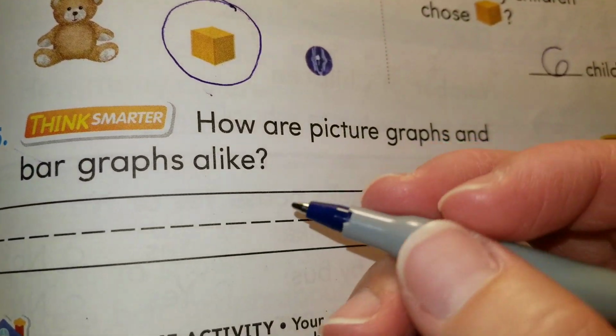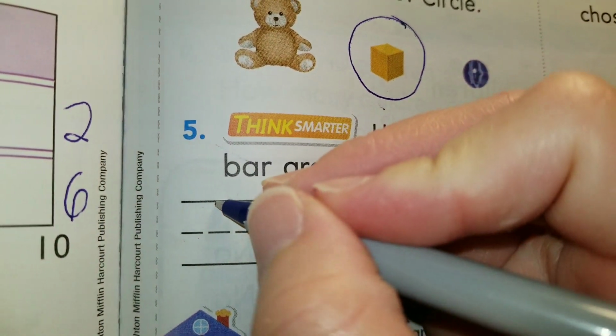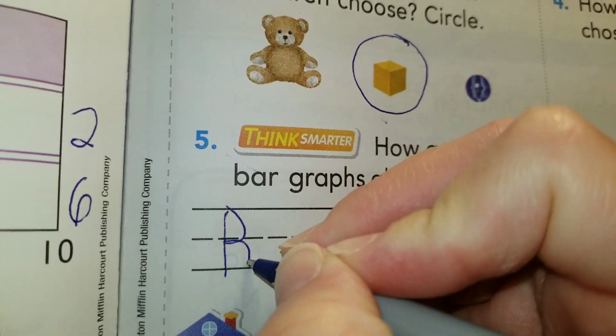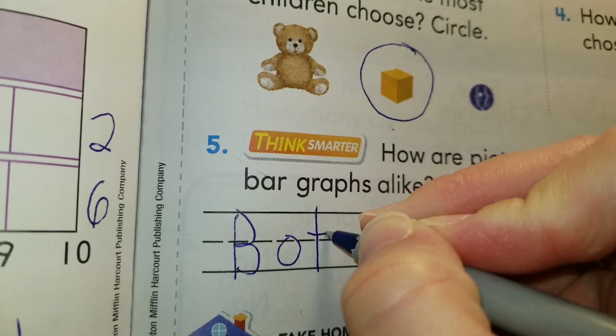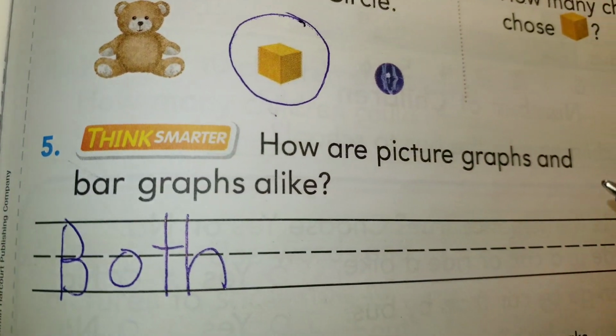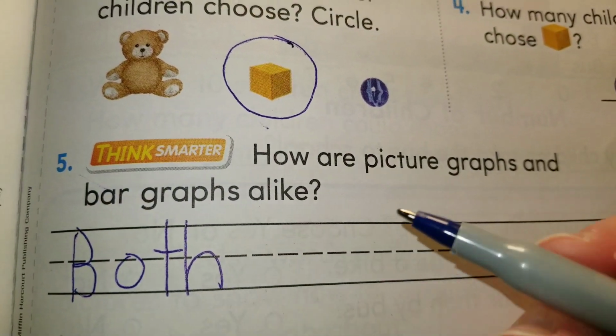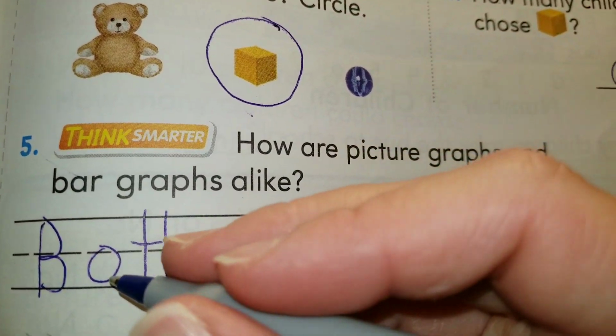We're going to answer this question by saying, how about if we say both use information, both have pictures. But the fancy one would be that both use information. Because it's not what they have in different, it's what they have in common.